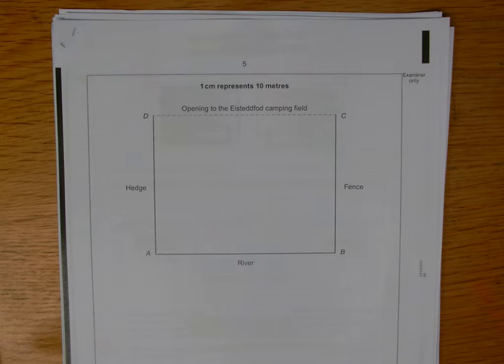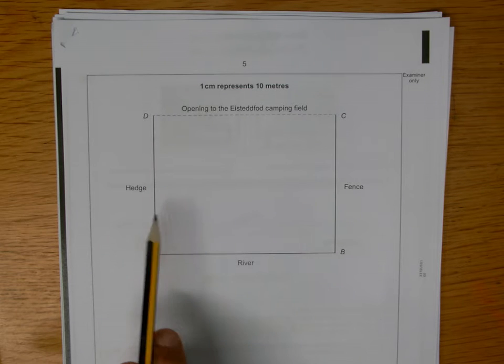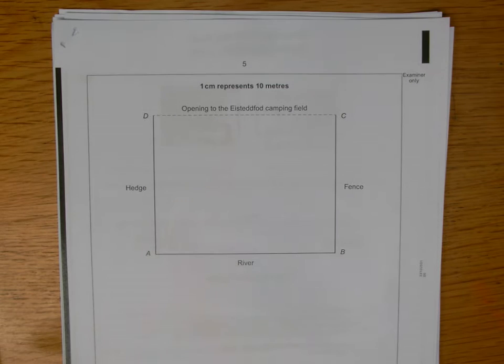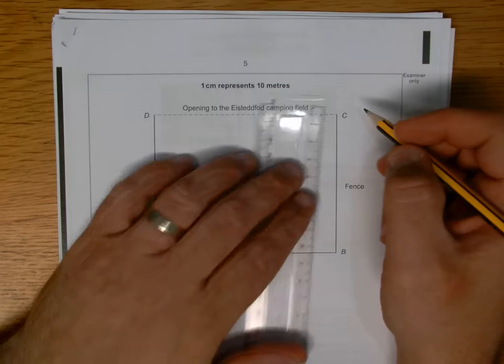Okay, so 3 bullet points here to satisfy. The first one is quite easy because it says it's got to be nearer the river than the opening of the estate for camping fields. So we've got 2 lines. We need to be nearer to one line compared to the other. Well, all you've got to do is simply measure halfway between them.